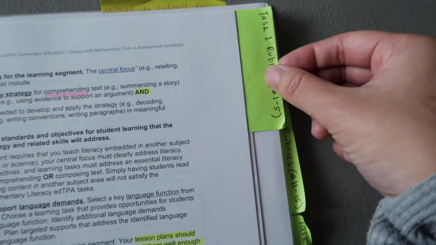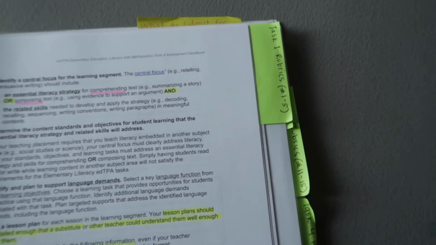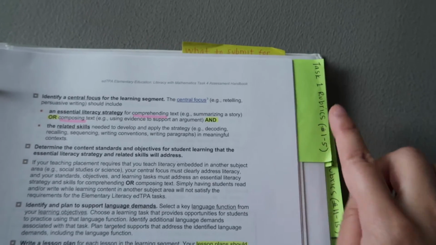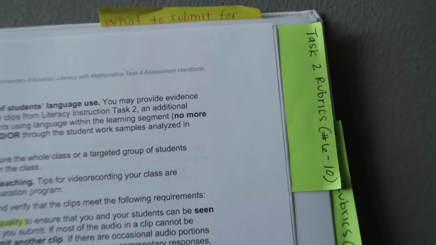Okay, and then I have these sticky notes to help me organize my rubrics and my tasks. So for this one, task 1, rubrics number 1 to 5, task 2, rubrics 6 to 10. This one helped me a lot. So what to submit for each task. This is from your handbook, by the way.